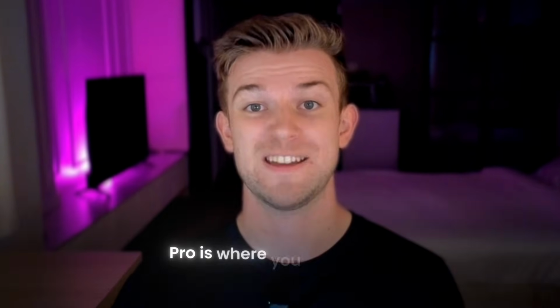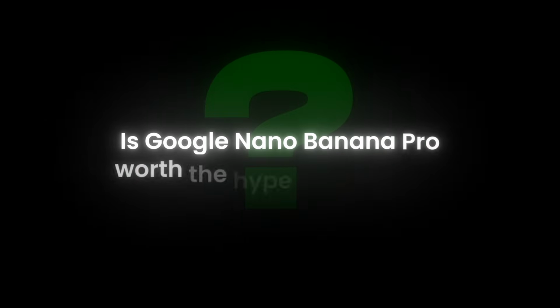The original Nano Banana model is still available for lighter use, and I think a combination of the two is actually a good way to approach this. But if you need production quality outputs with reasoning, text rendering, consistency, pro level control, Pro is really where you need to be. So the bottom line, is Nano Banana Pro worth all the hype and the cost? Yes, I think so. It's not perfect, but it's just one of the examples that we've had recently of AI being scarily impressive.